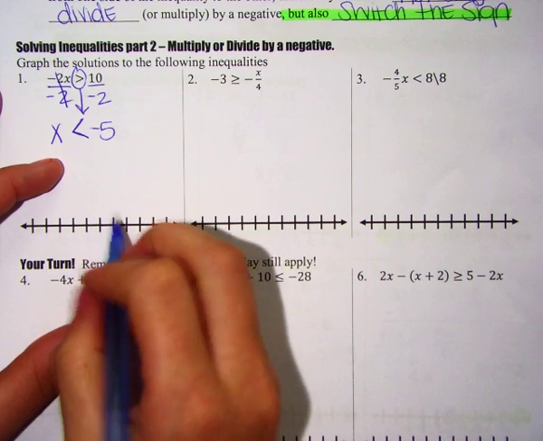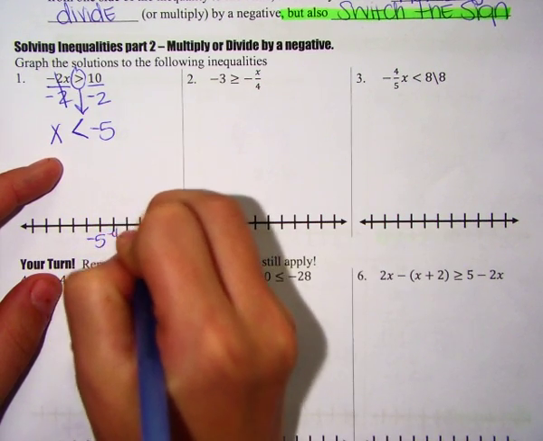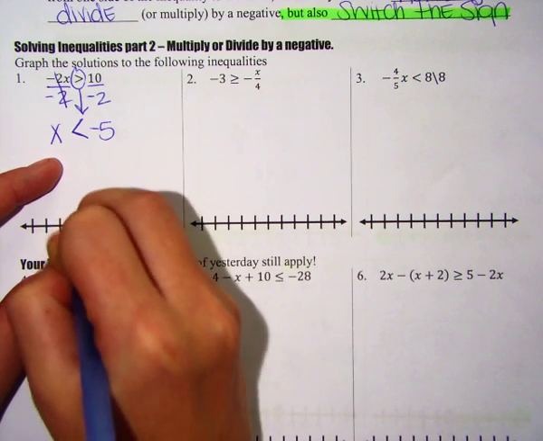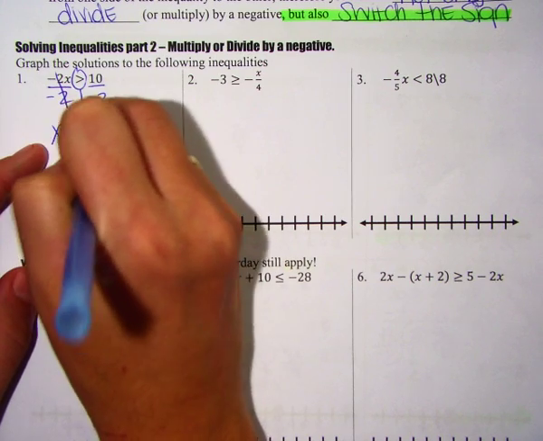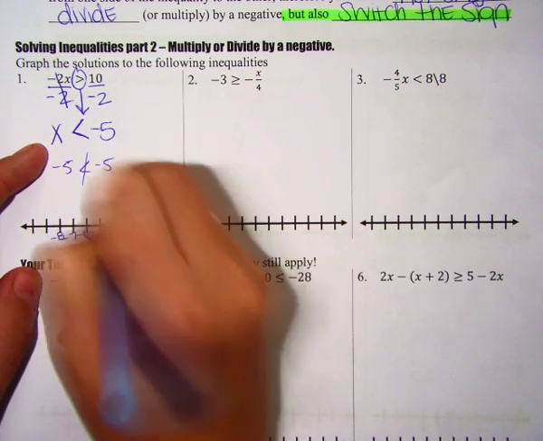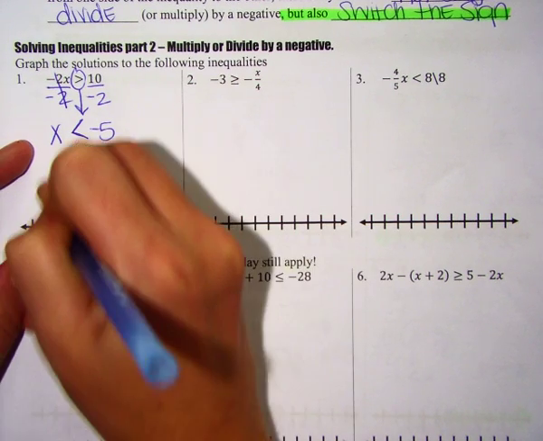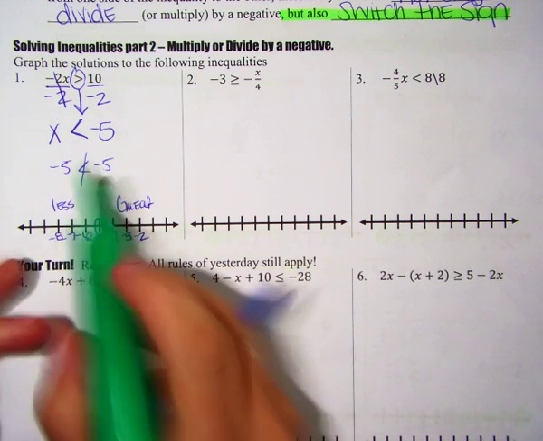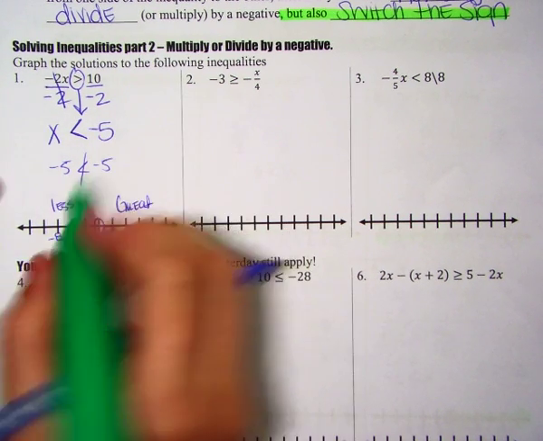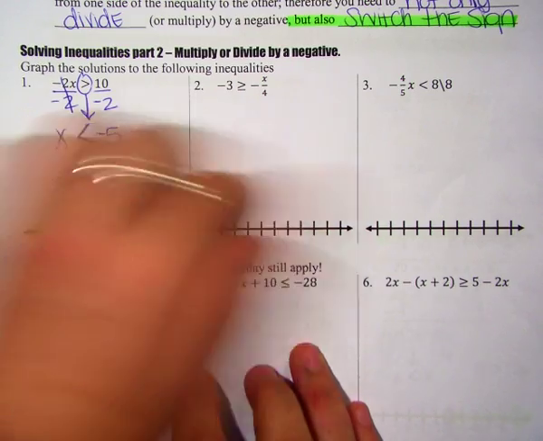Okay, negative 5 goes in the middle, then negative 4, negative 3, negative 2, negative 6, negative 7, negative 8. Is negative 5 less than negative 5? No, it's not, so it's an open circle. Greater numbers are over here. Less numbers are over here. This says x is less than negative 5. These are all the numbers that are less than negative 5. This is the only graph I'm going to do. I'm just going to solve these two.